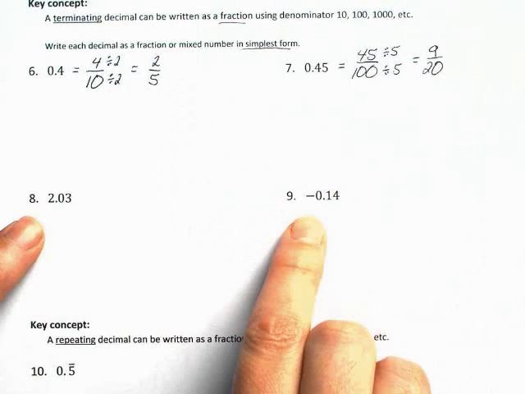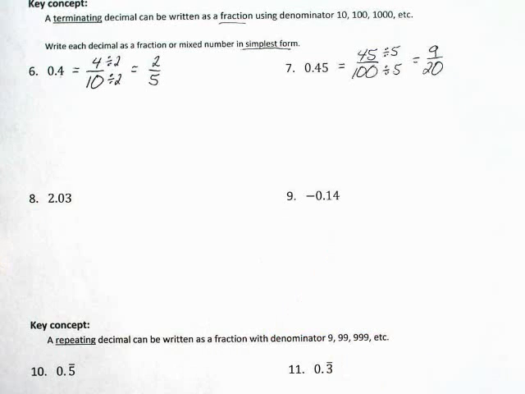So please do number 8 and 9 on your own, and then the answer will be shown in the video in a bit.